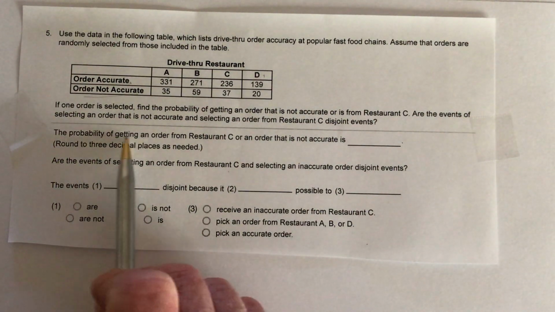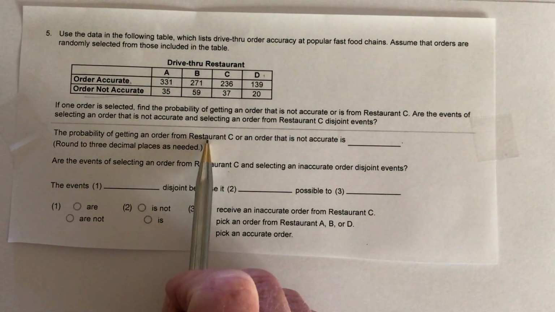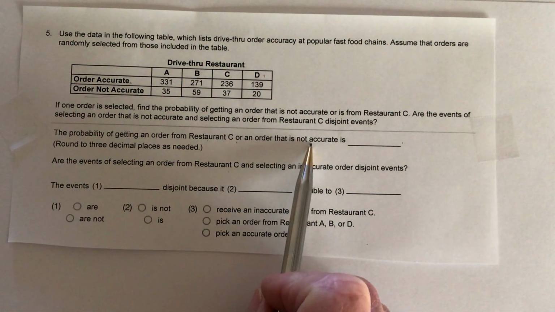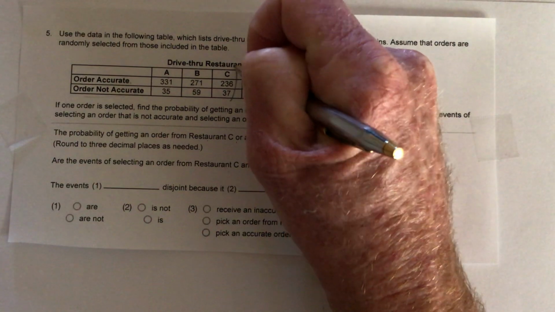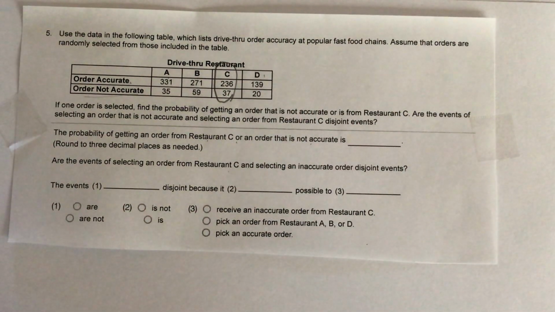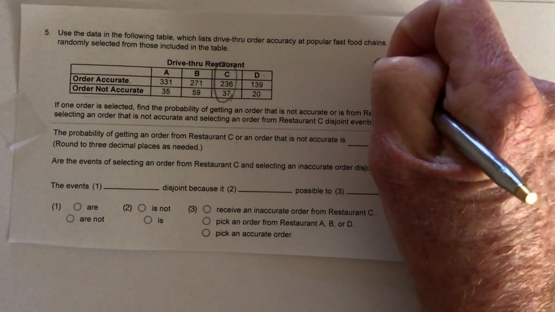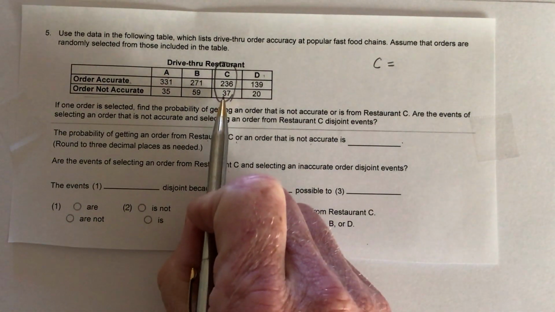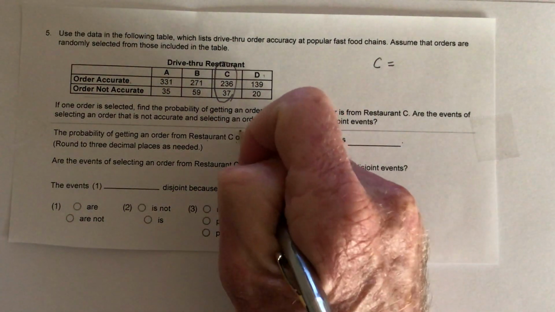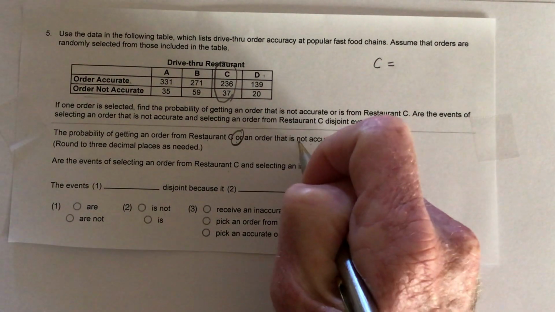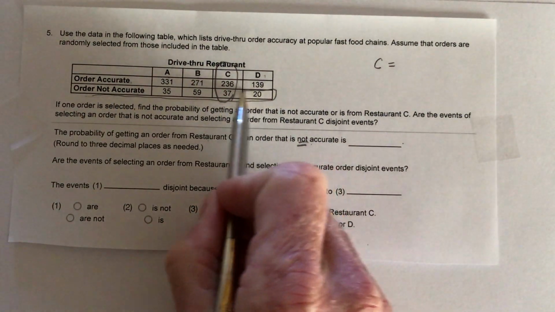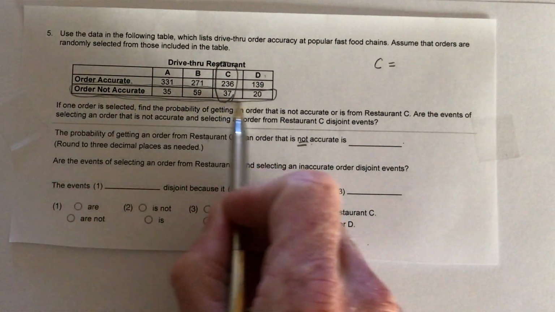So find the probability of getting an order from restaurant C or an order that is not accurate. So restaurant C, that's these two. So for restaurant C, that's going to be 236 plus 37. Or it's not accurate. So not accurate would be this row right here.